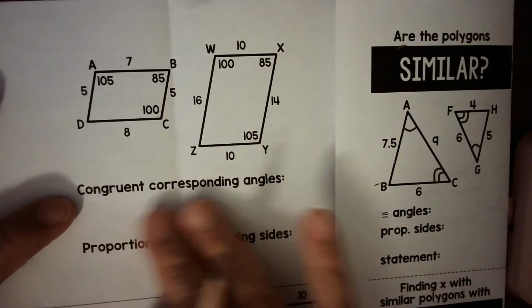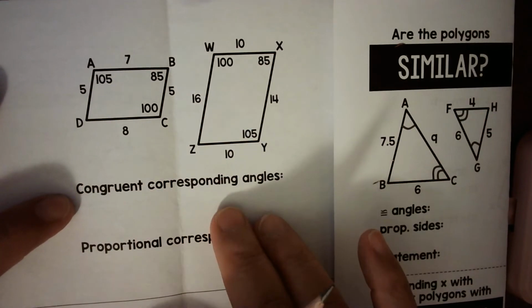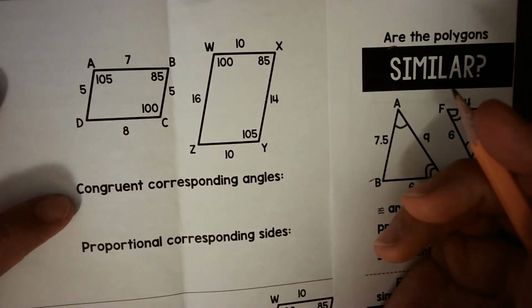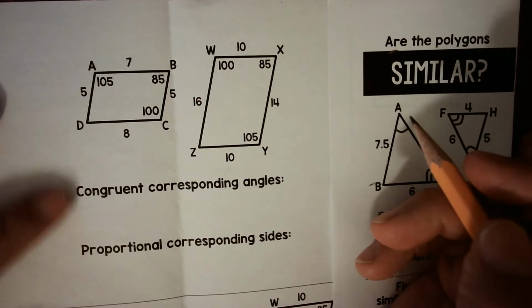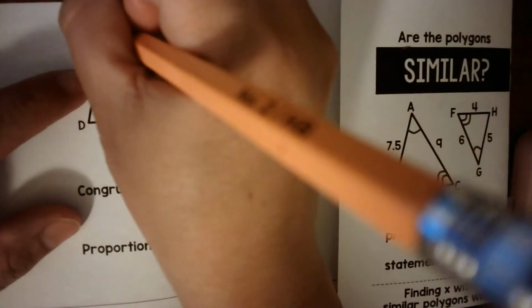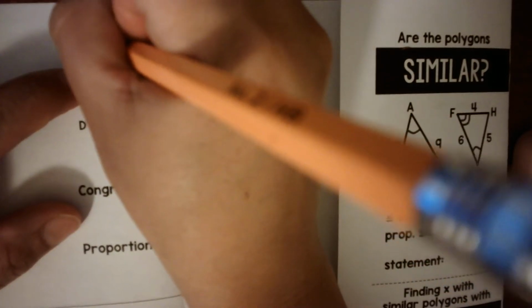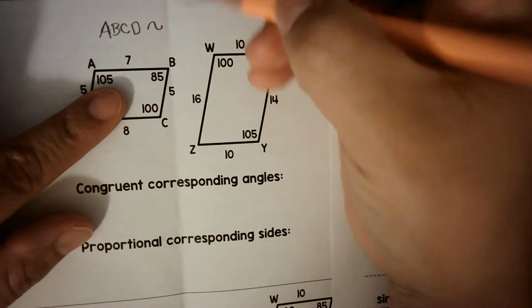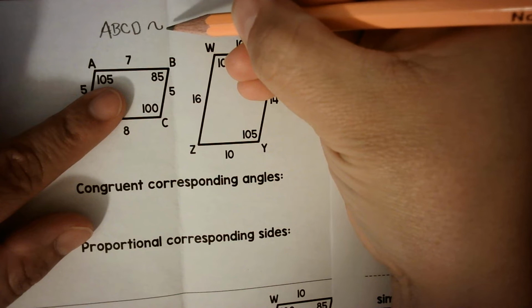So usually when they tell us to write the corresponding sides, they're telling us that these two figures are similar. How that is written in instructions is that they usually go in alphabetical order: A, B, C, D. So they're telling you this one is similar. And this is the notation for similar.